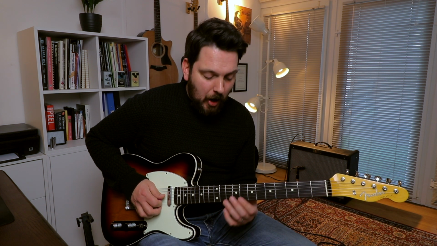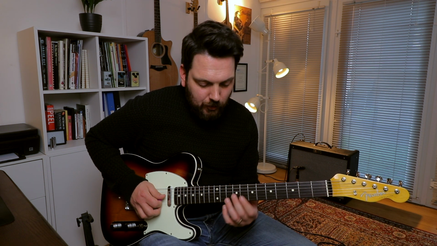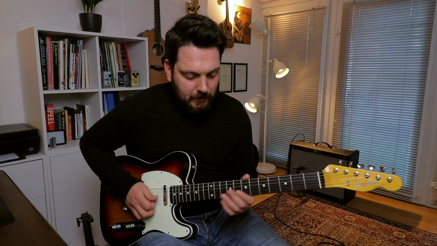Exactly the same concepts apply. We're trying to just focus on those 3 particular notes within that little triangular box. And again, that could sound something like this.